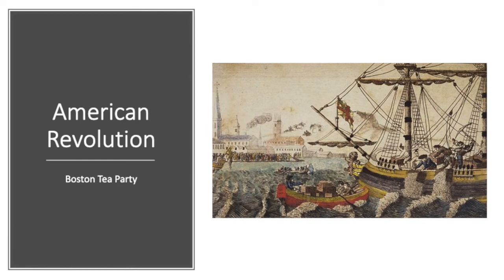The American Revolution. Boston Tea Party. Tension rose between the American colonists and the British. This was because the British had at the time imposed taxation without representation for all trade between the American colonies and the British. The colonists formed the Boston Tea Party in December of 1773 in protest.